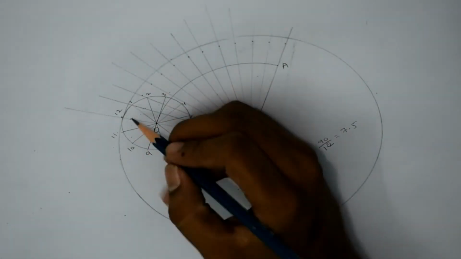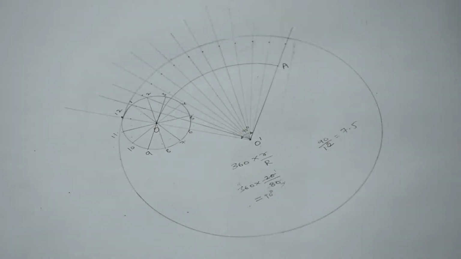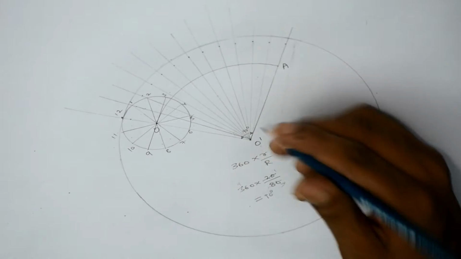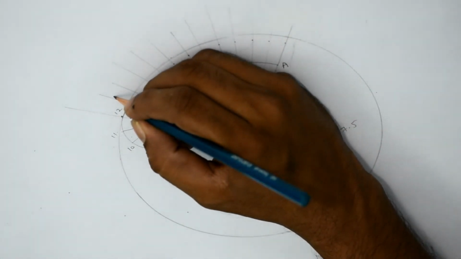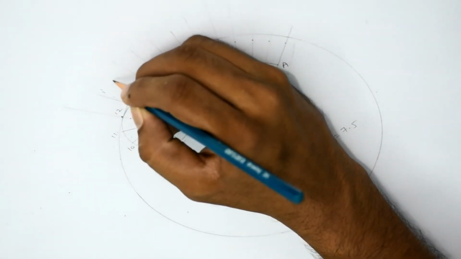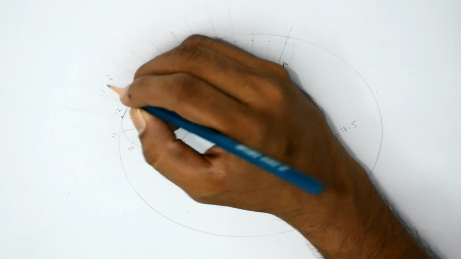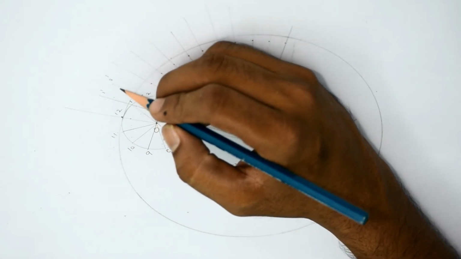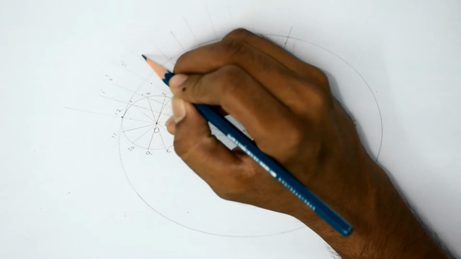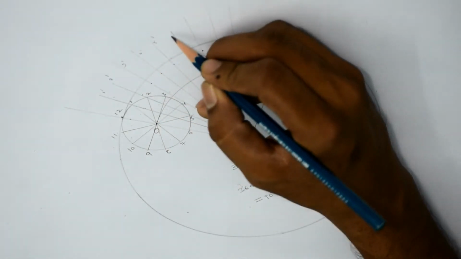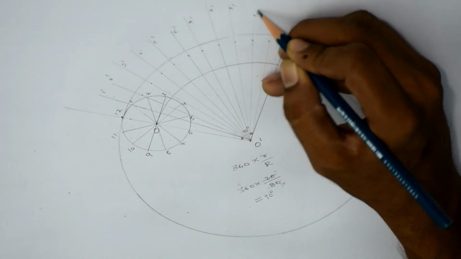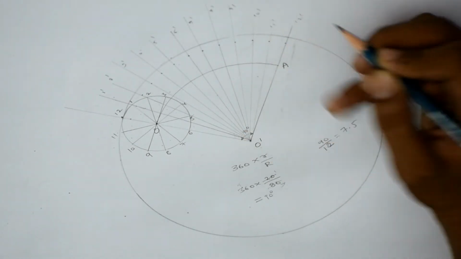So we have divided this circle into 12 parts, and as we have divided this line also, we need to number this line also. So this is, say, line 1 dash, 2 dash, 3 dash, 4 dash, 5 dash, 6 dash, 7 dash, 8 dash, 9 dash, 10 dash, 11 dash, 12 dash.